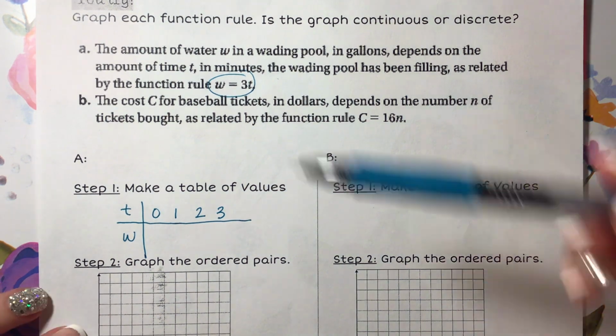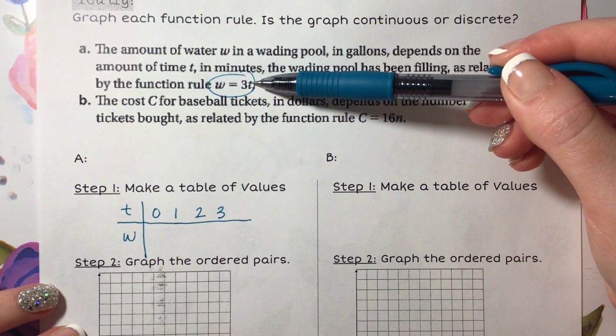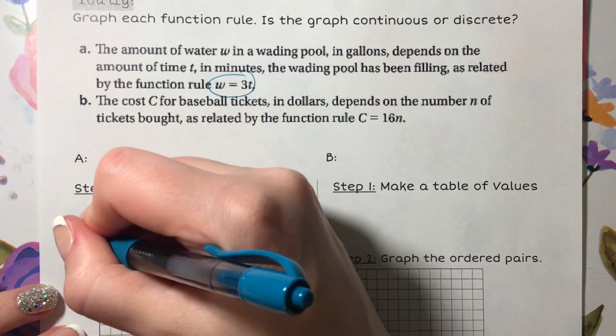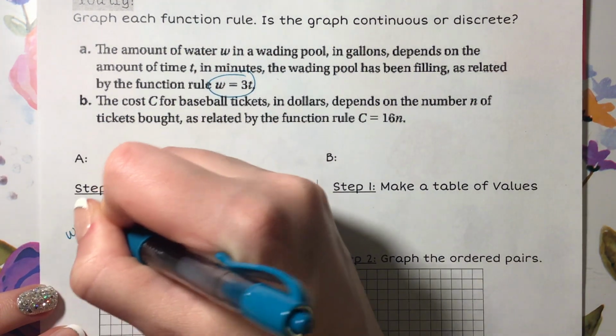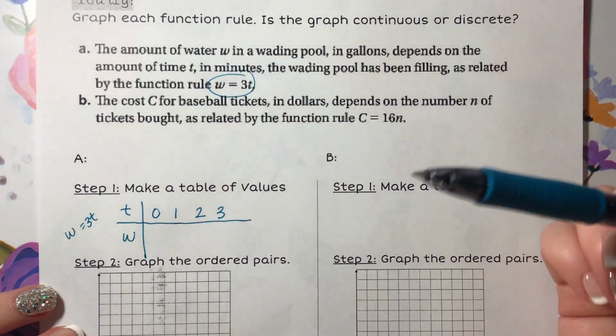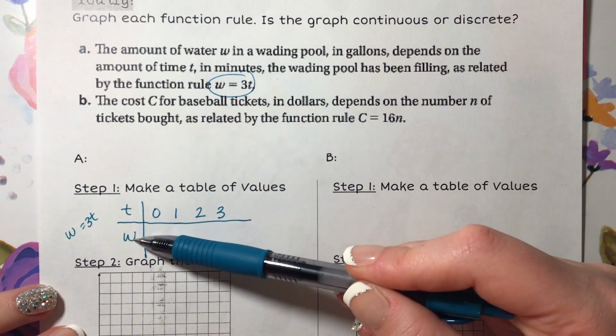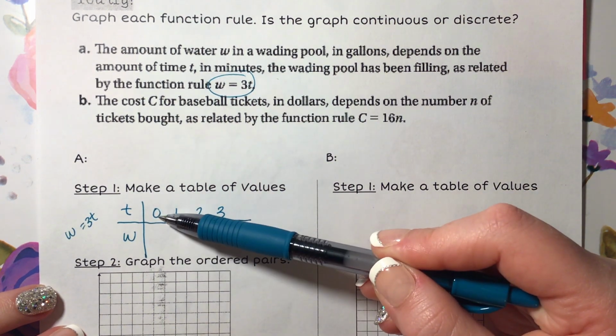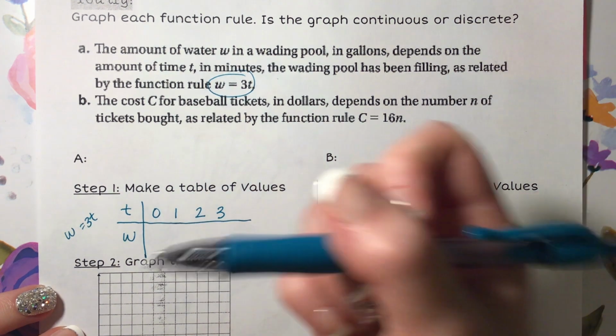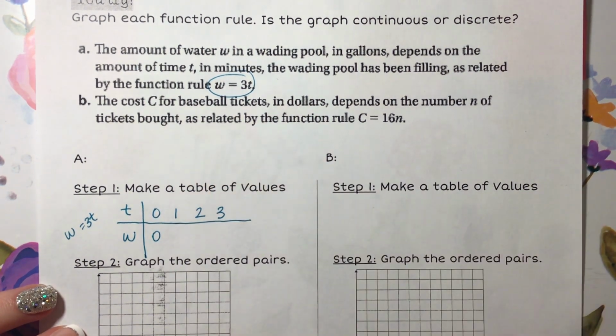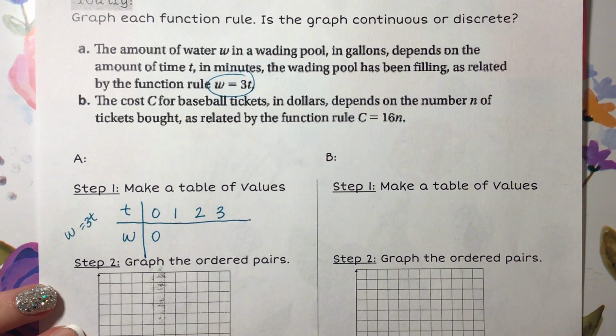Well, I can use this equation that they gave me, just over to the side. And because it's such a simple equation, I think we can do it in our head. To find W where t equals 0, it would be 3 times 0, or 0. If no time passes, then no water is in the pool.